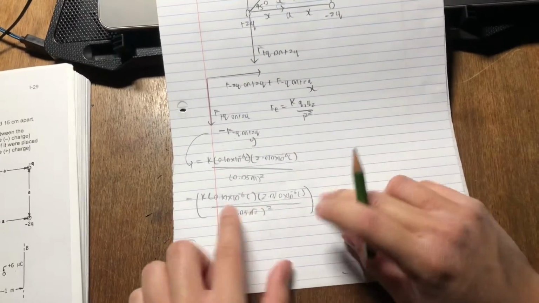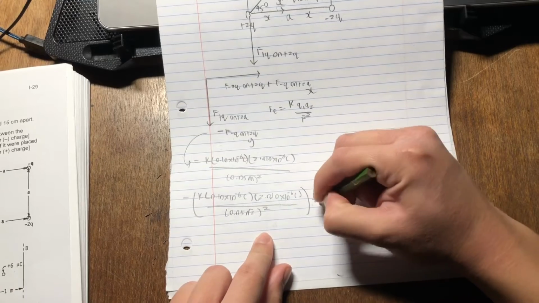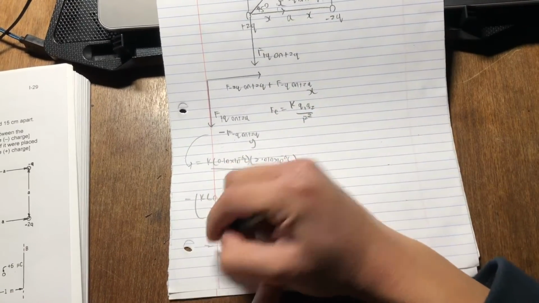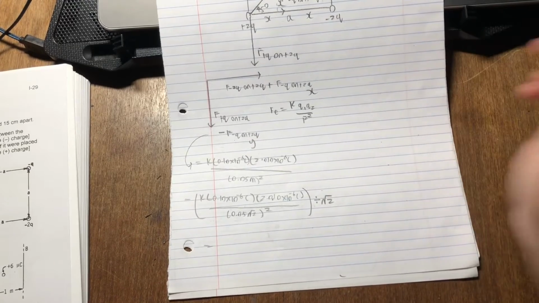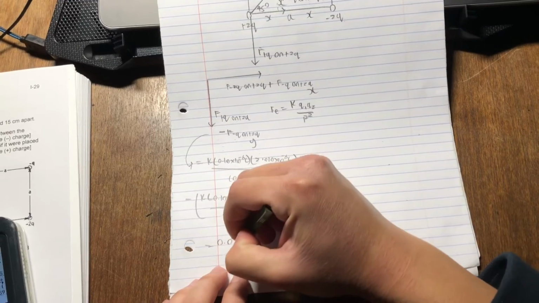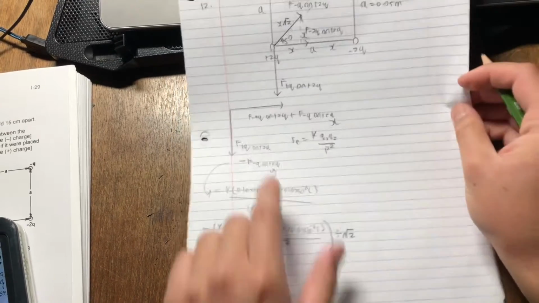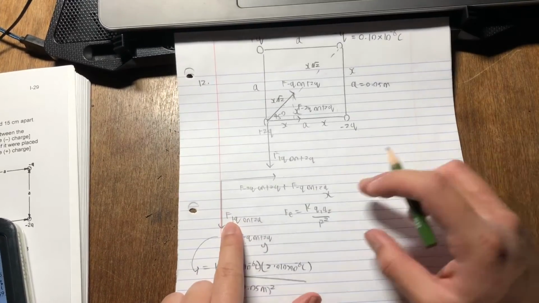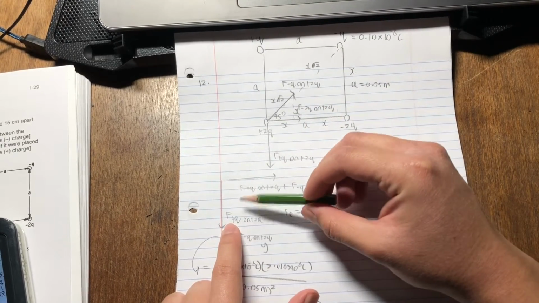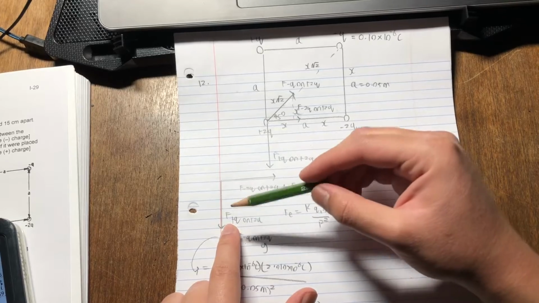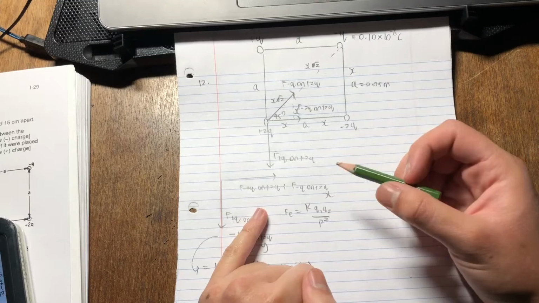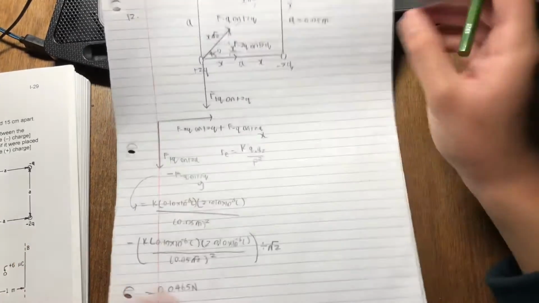So all you gotta do is take this entire thing and divide it by root 2. And so you gotta stick this entire thing into your calculator, and you will get 0.0465 newtons. And so that solves the y component of all the forces. That's the net force of the y component. So next you gotta find the net force in the x direction. And so we'll basically do the same thing.